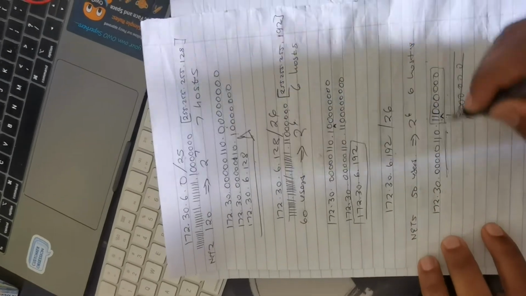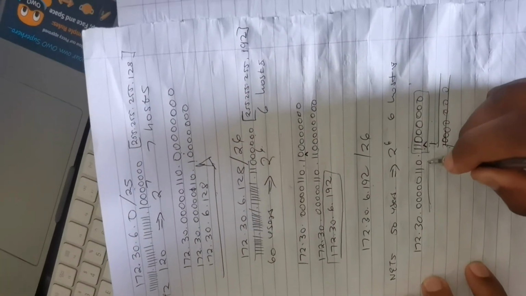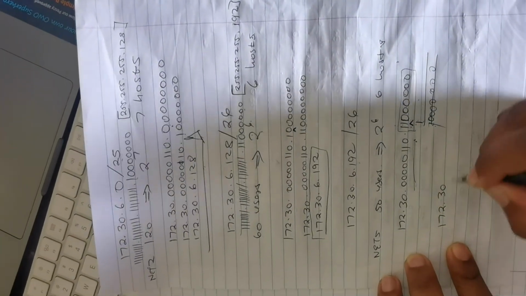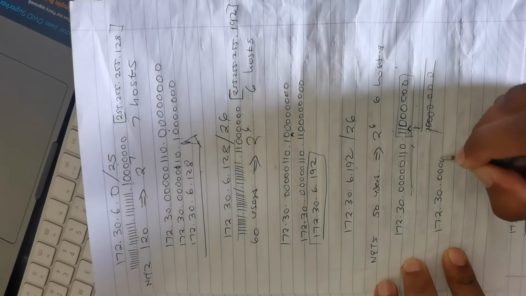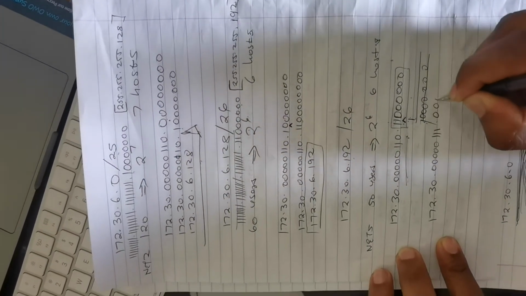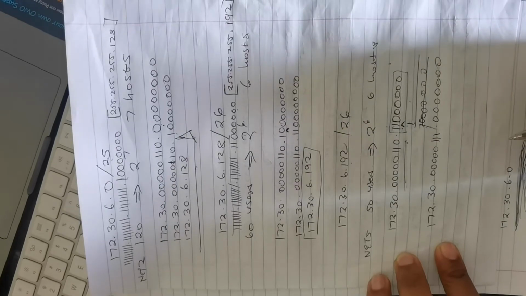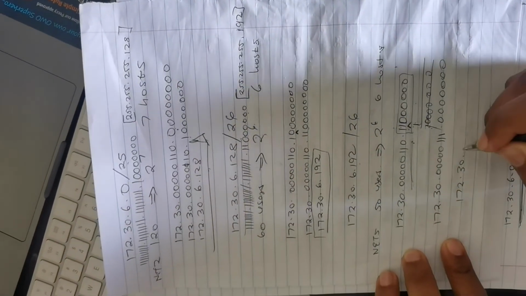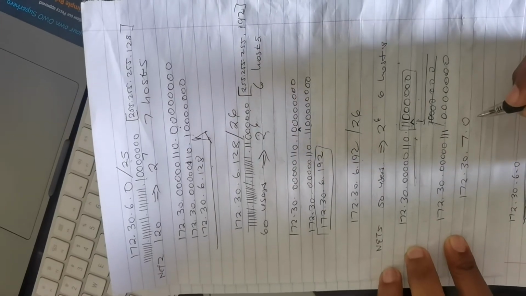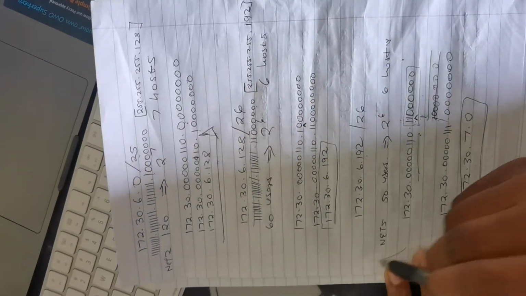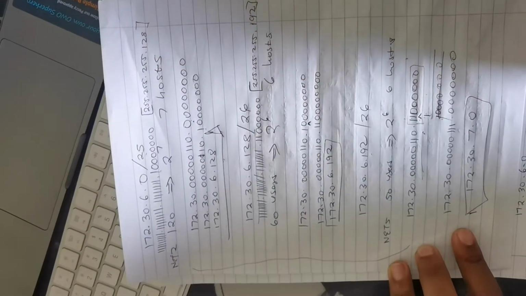So that means it's going to be 172.30.00000111.0, which is 172.30.7.0, right? But we are not going to use this one since we already have the 5 IP addresses.